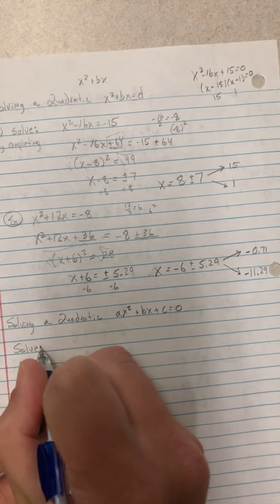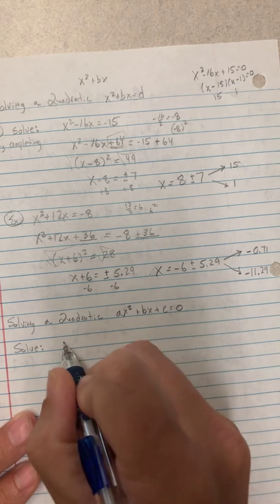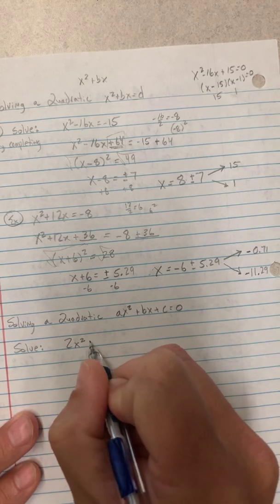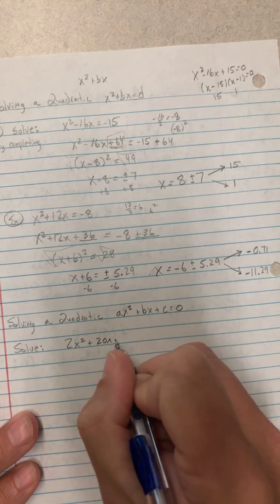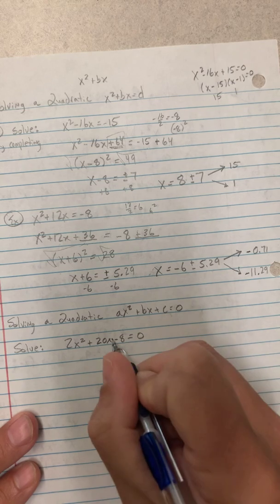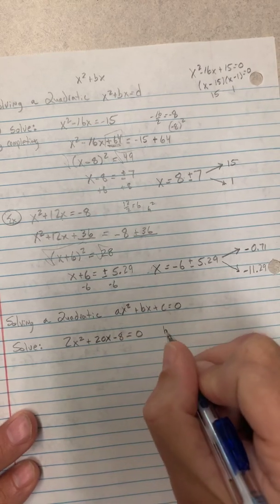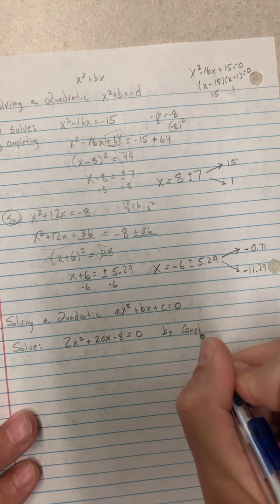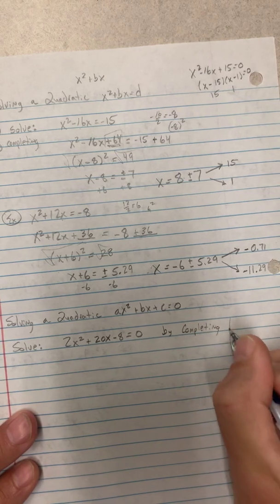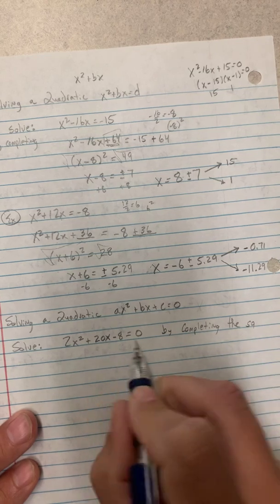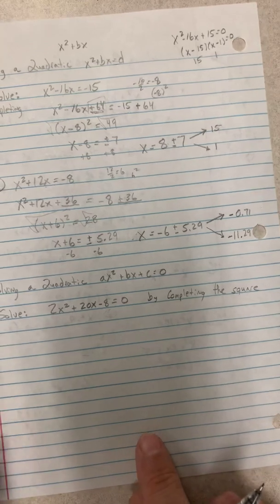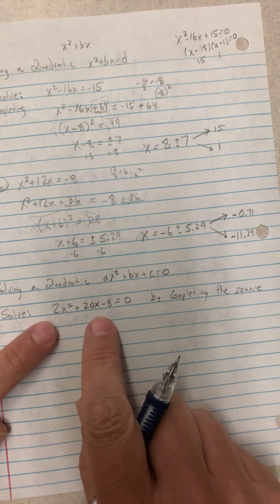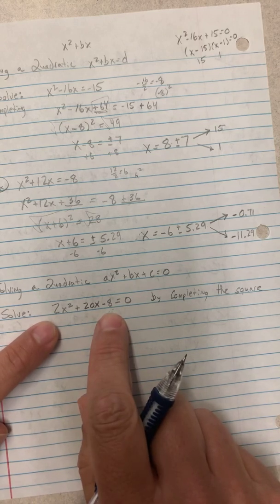So I'm going to say solve 2x squared plus 20x minus 8 is equal to 0. And we're going to use completing the square. Because remember, I could always see if this could factor. And we're going to look at that again as well. We'll come back to looking at this as factoring.